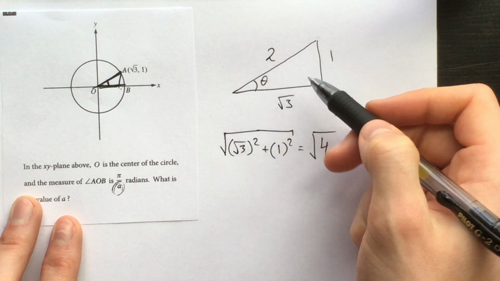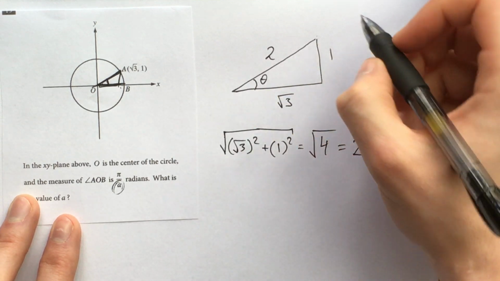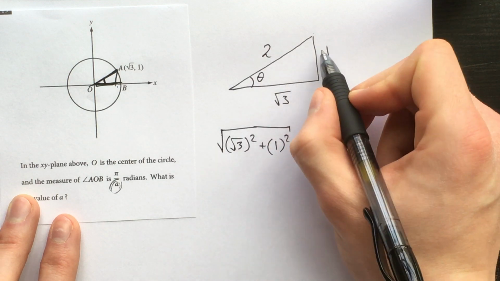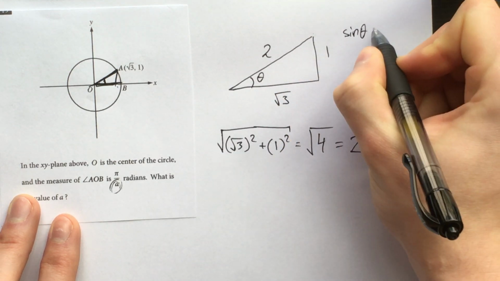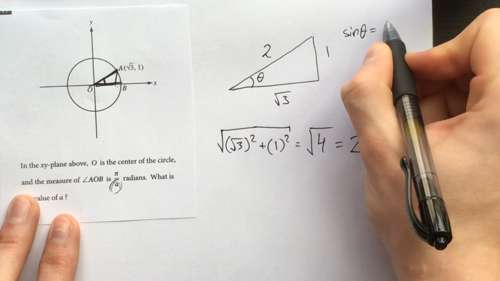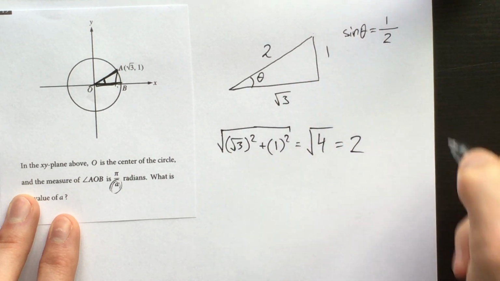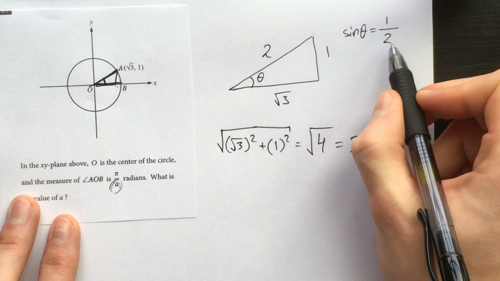Now, what can we actually make of this? Well, now that we have all the sides, we can throw in a little bit of trig. We know SOHCAHTOA, so let's just take sine. Sine is opposite over hypotenuse. So sine of some angle theta is equal to the opposite over hypotenuse. In this case, opposite is 1, hypotenuse is 2. So sine of theta is equal to 1/2.